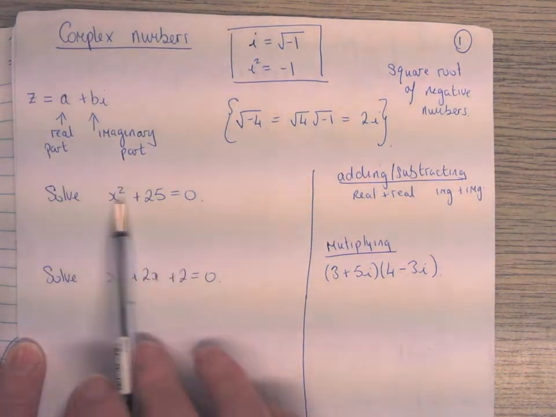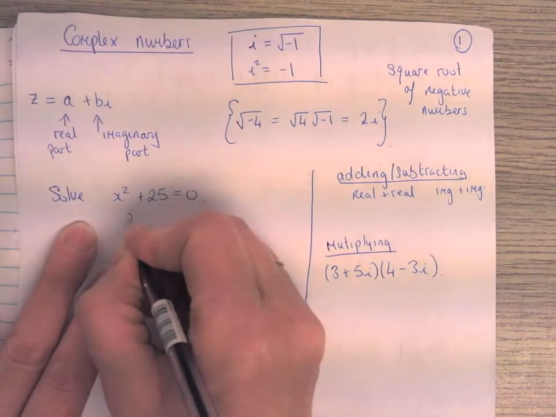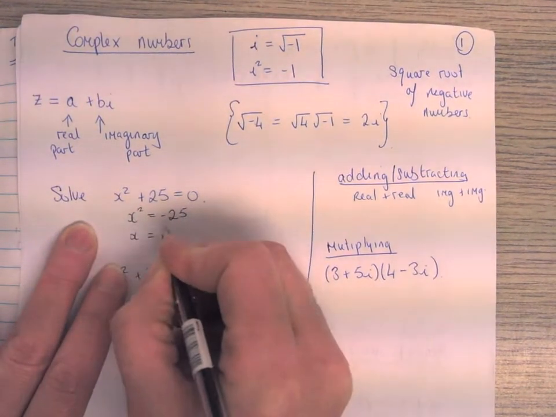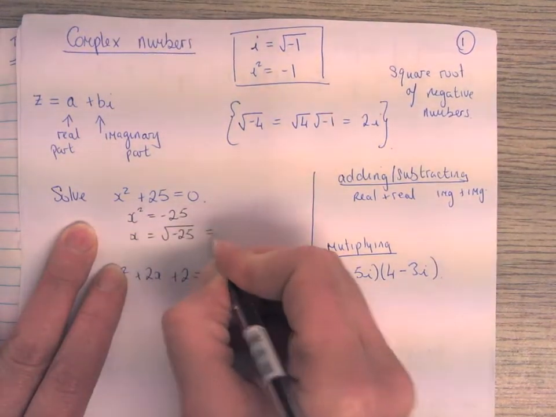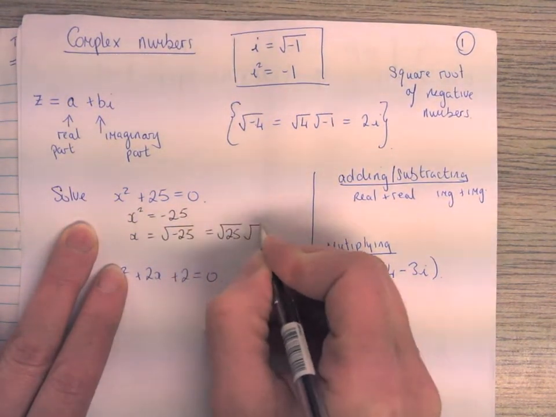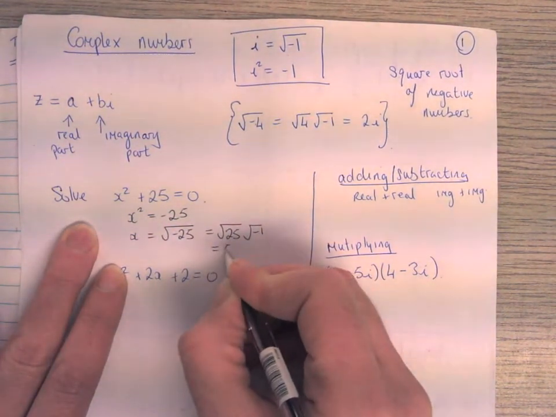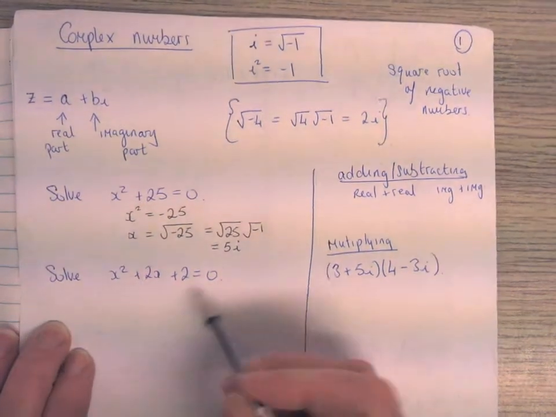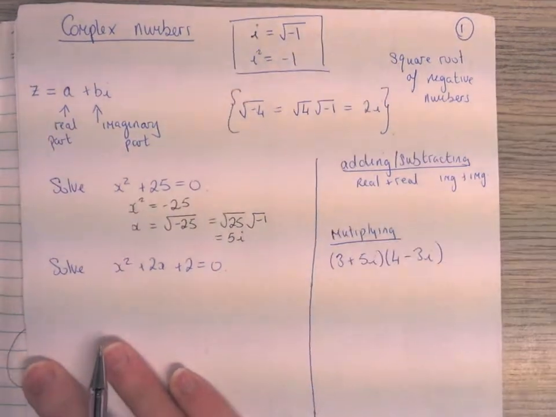Okay, so if we wanted to solve this, for example, x squared equals minus 25, x equals the root of minus 25. We split it up into the root of 25 and the root of minus 1. The root of 25 is 5 and the root of minus 1 is i. And you're done.